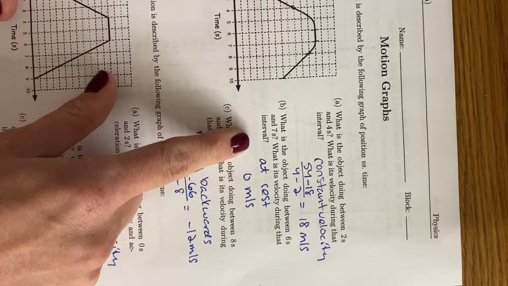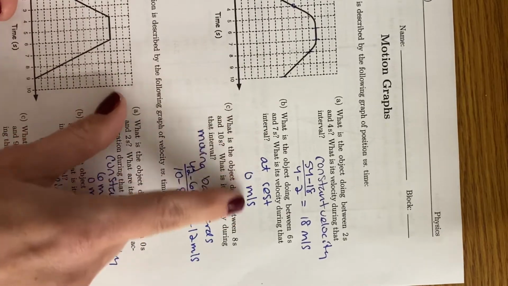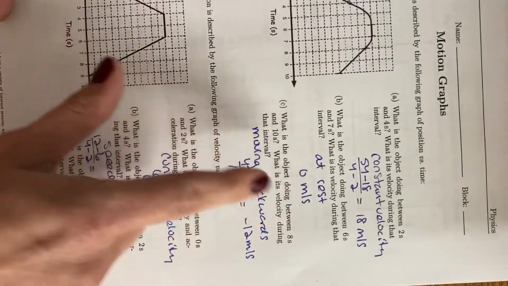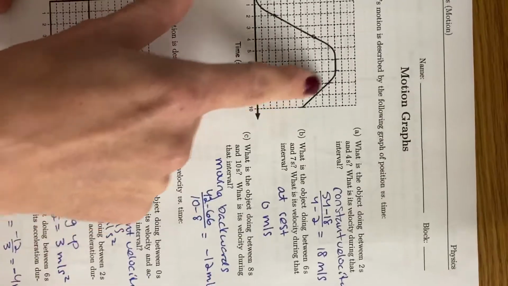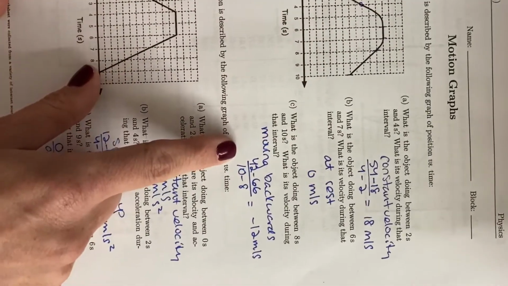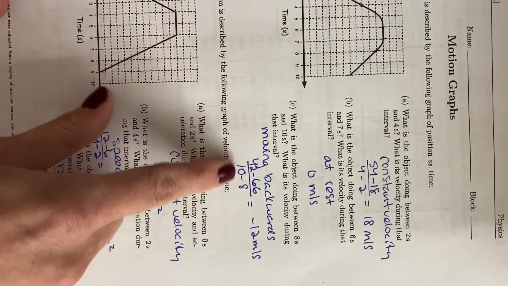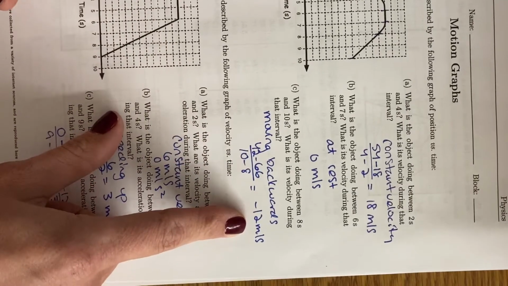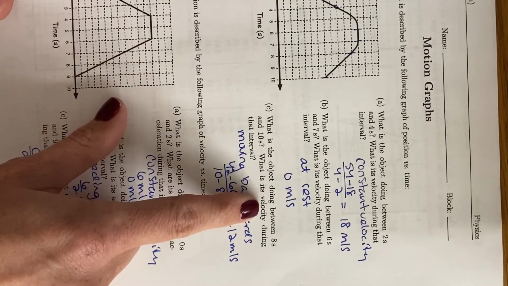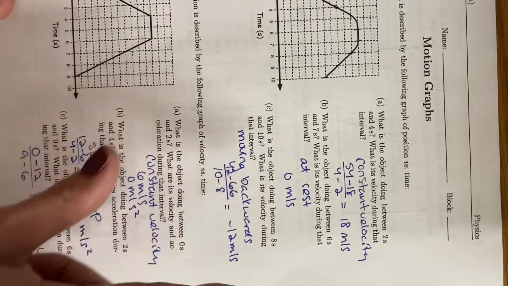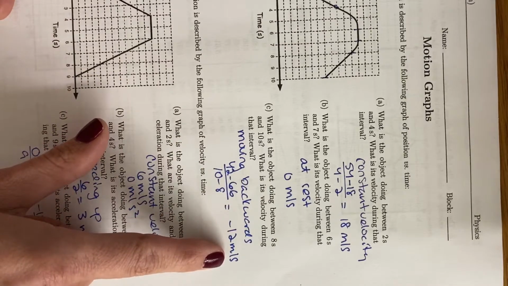For part B, from 6 to 7, it's at rest, so that means that there's no velocity. And I have a negative velocity for the part that has a negative slope. And I took my change in y over my change in x and got negative 12 meters per second. If this question said speed, we would only look at the magnitude, and so it would be just 12 meters per second without the direction.